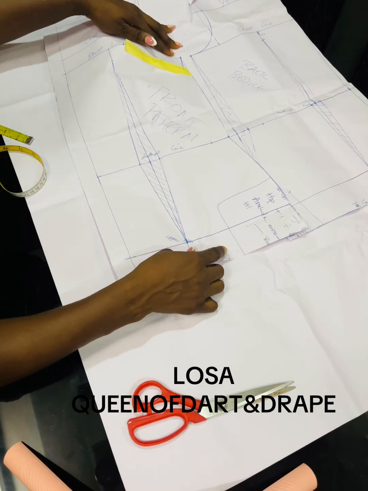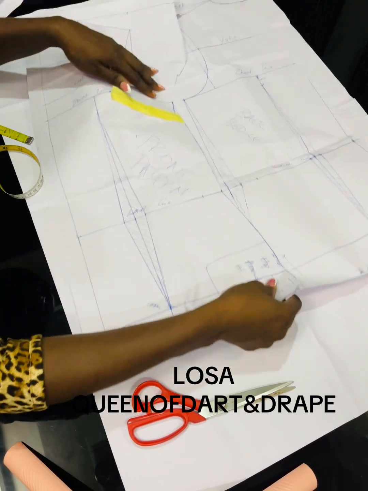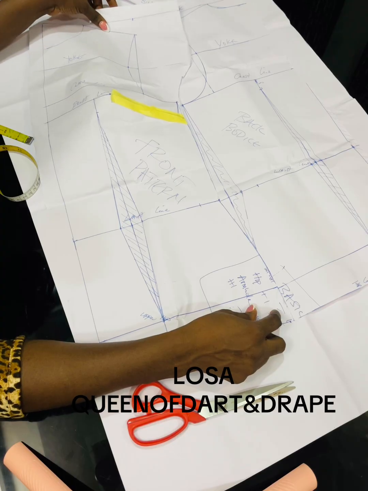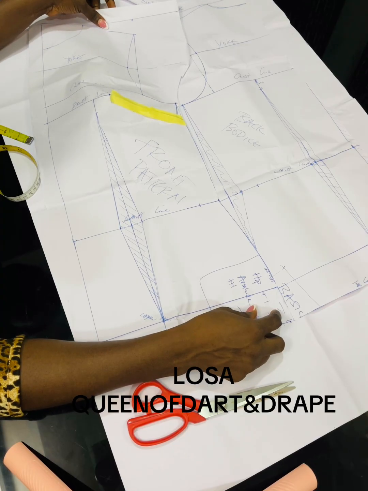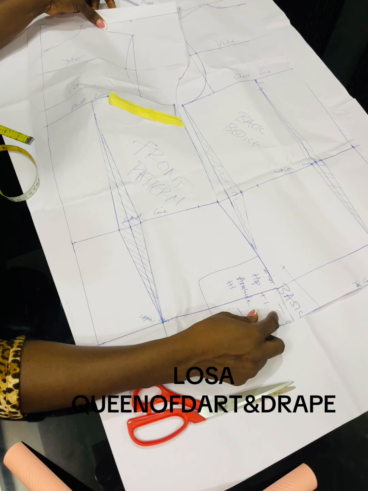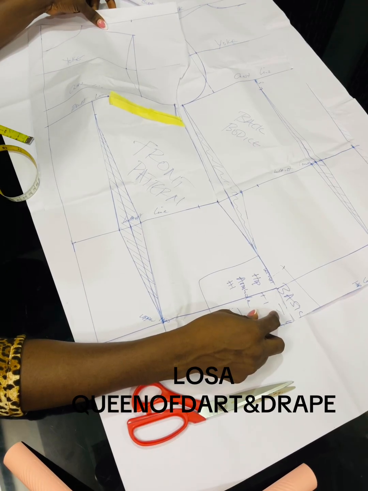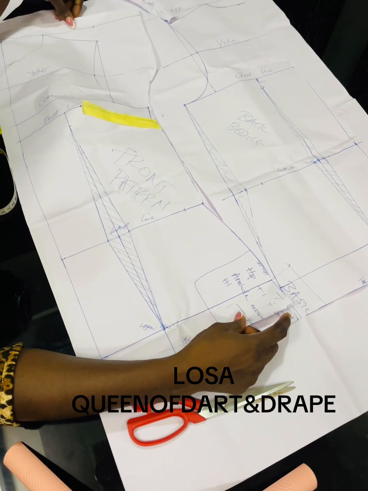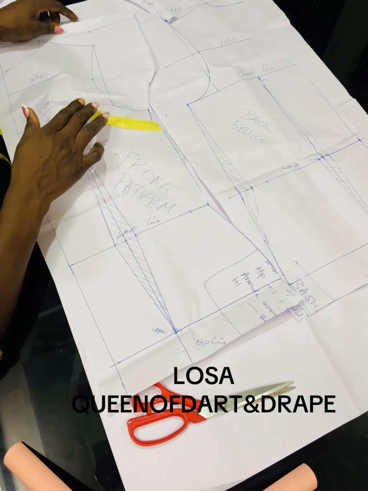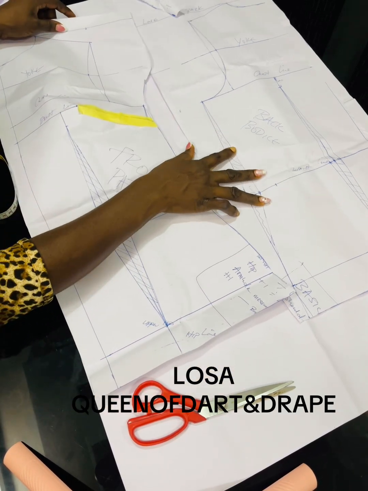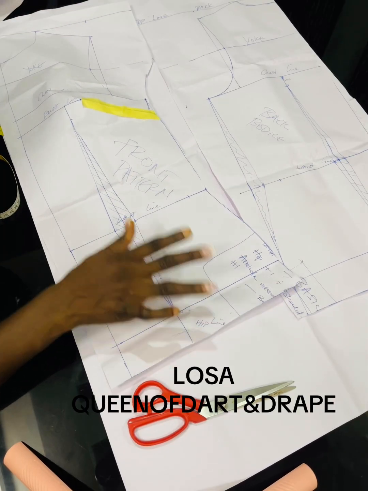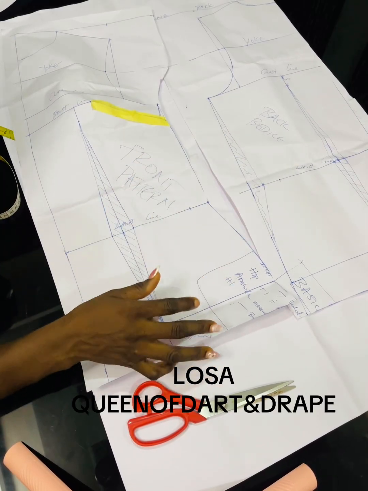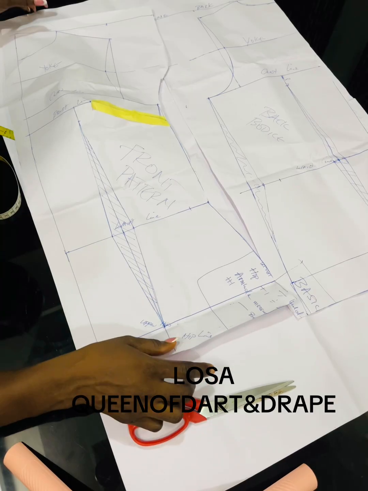It's very, very beautiful. It's important you know all this. Your basics are very important. Knowing your basics will help you to do great designs that you never imagined you could do. So this is the front pattern for my basic bodice, and this is the back pattern for my basic bodice.